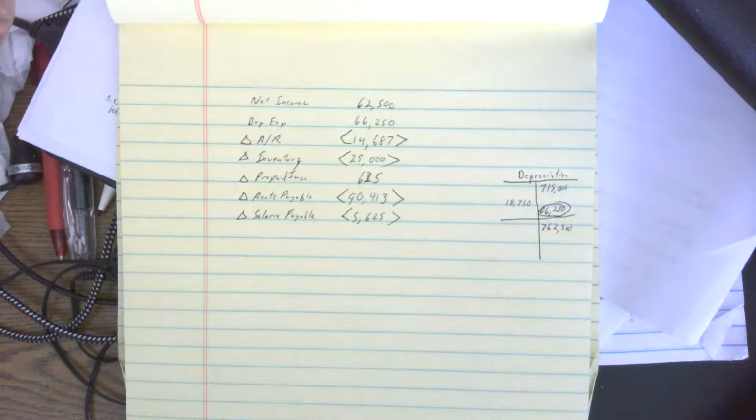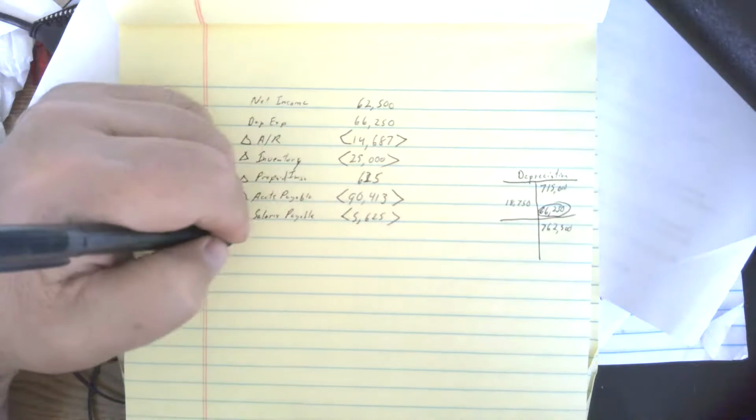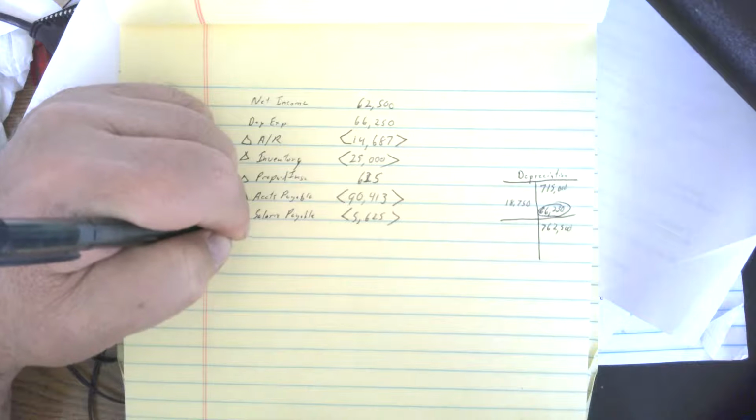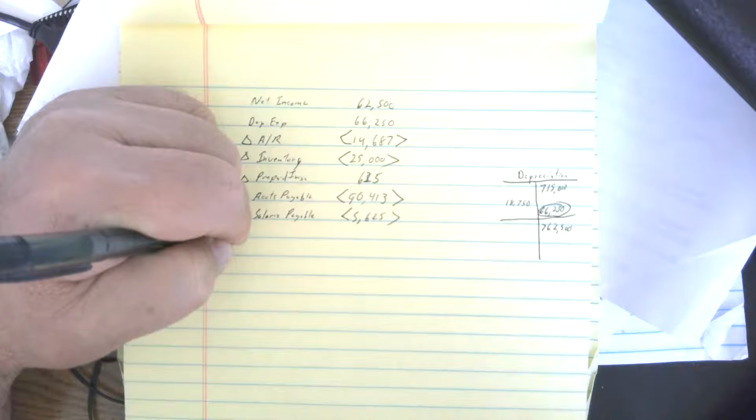So we sold available for sale securities costing 86,875 for 92,500. So that's a gain that will go into the investing. So we have to take it out of the net income number. And so we will subtract the gain.